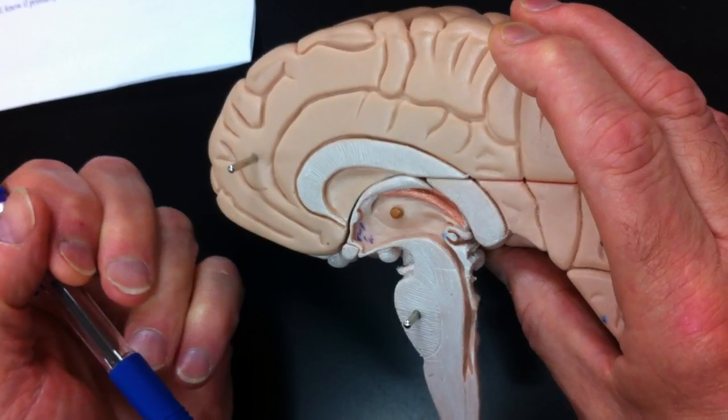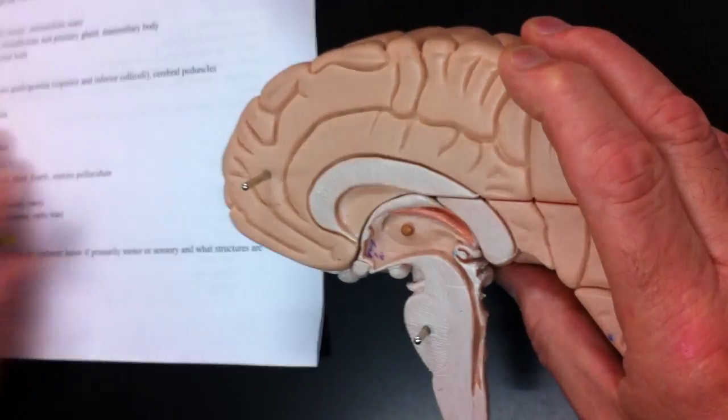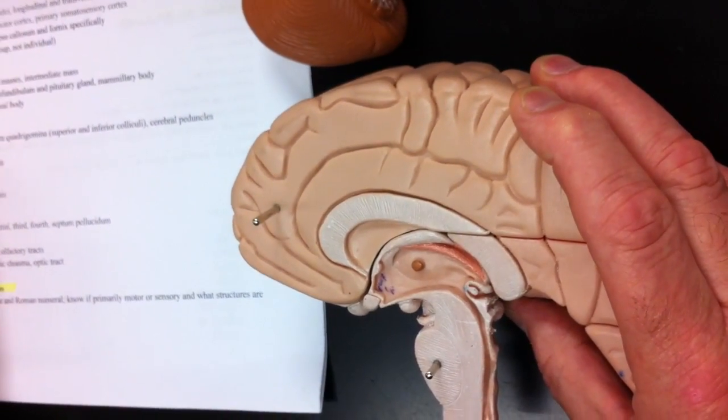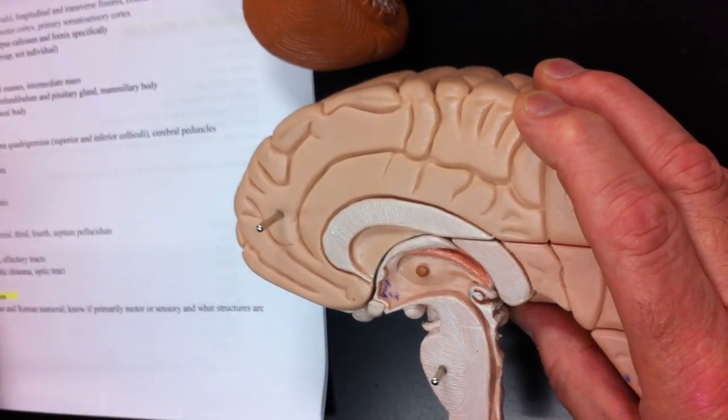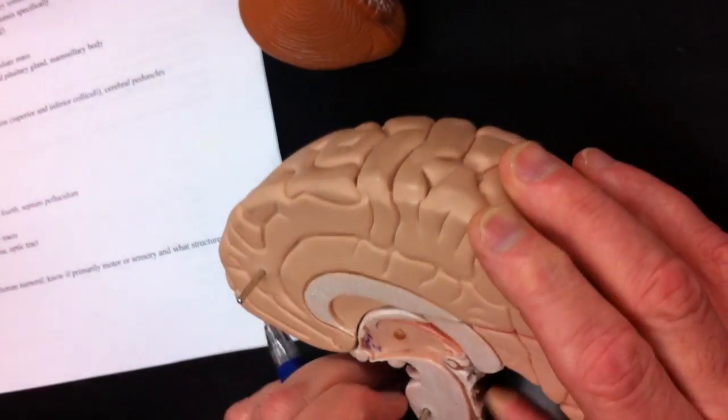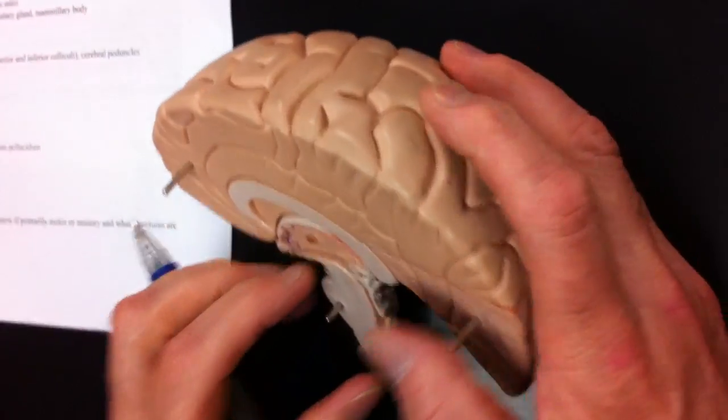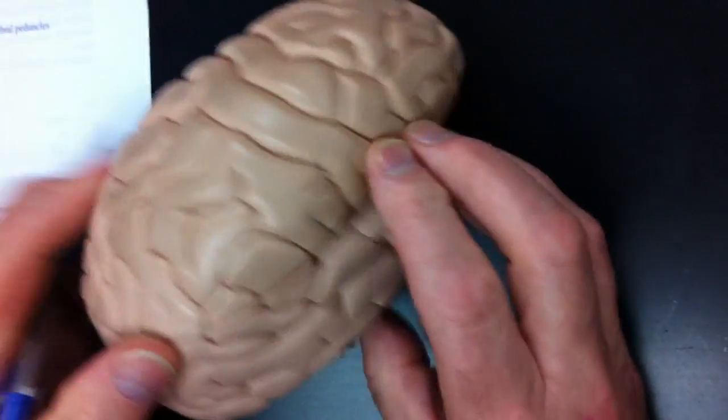Okay. So cerebral nuclei, which really should be the basal nuclei or basal ganglia, we would have to find those inside. Well, I can do that.